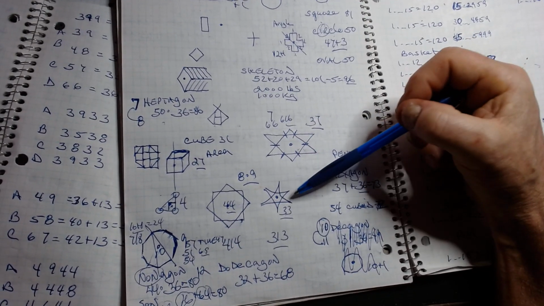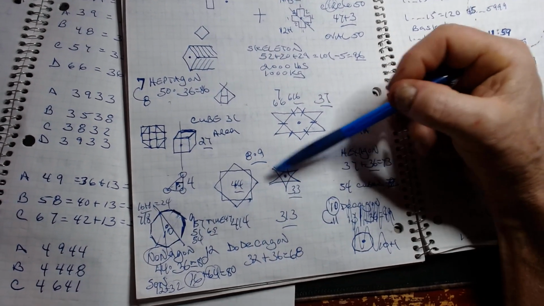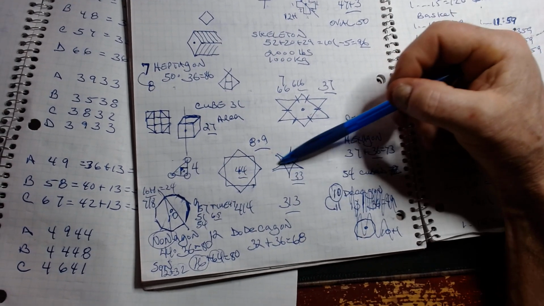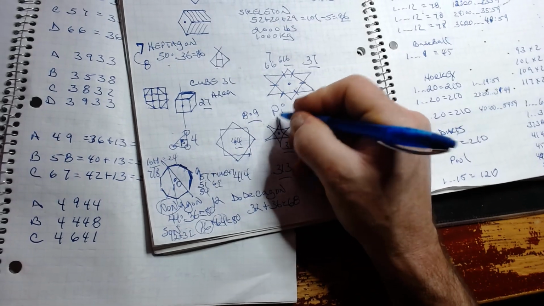Now when we have multiple triangles, and I was speaking, I think it was Green Sage that mentioned this to me, is we're going to go 9 and we're going to go 16, and this is where pi comes in.